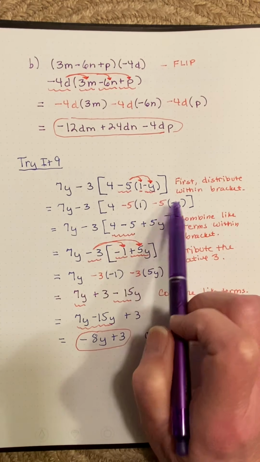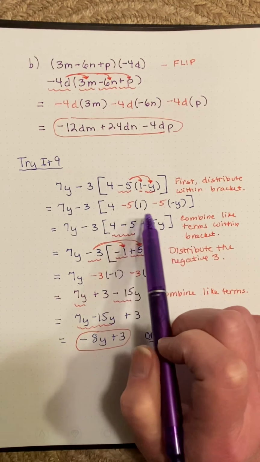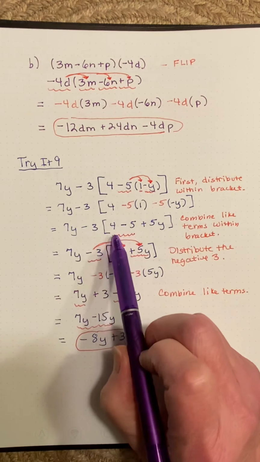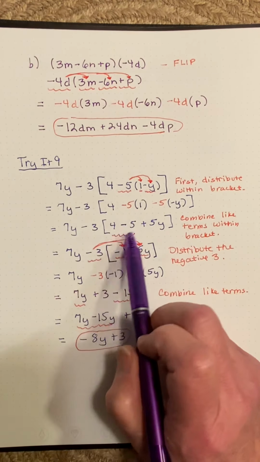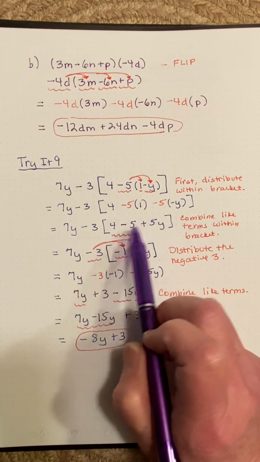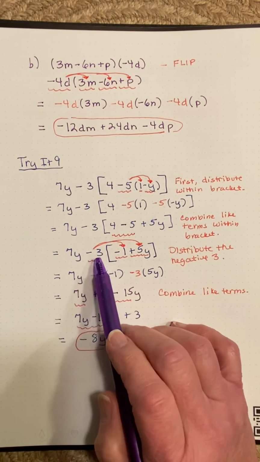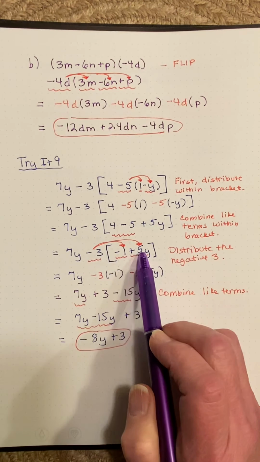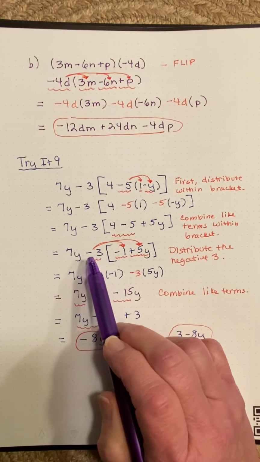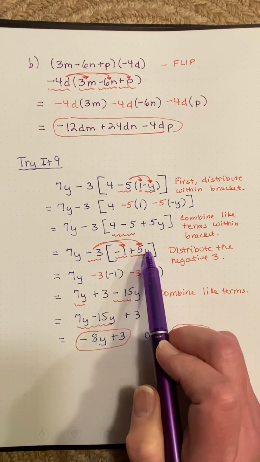Two negatives make a positive, and that becomes 5y. Now within the bracket, I need to combine like terms. In this case, my constants are the only like terms. Therefore, keeping this the same, 7y minus 3, and I have negative 1 plus 5y. Now I can distribute the negative 3 to the negative 1 and to the positive 5y.